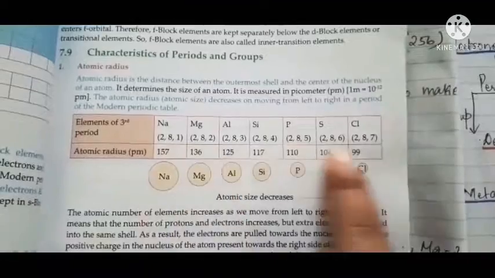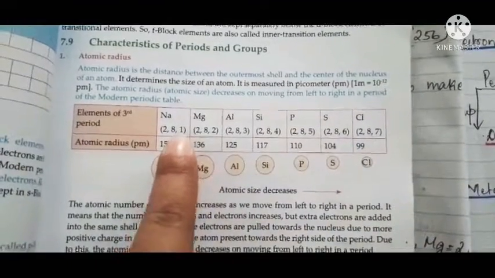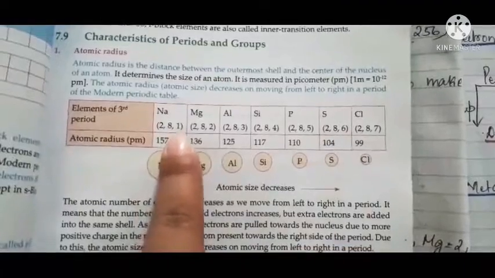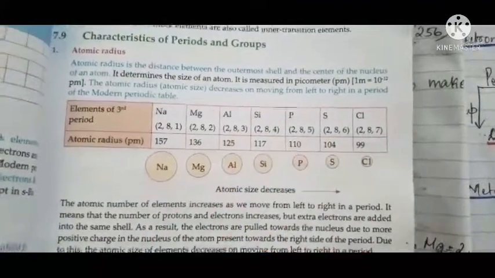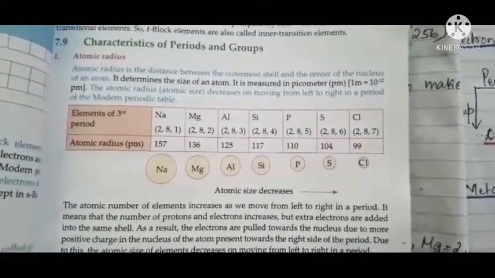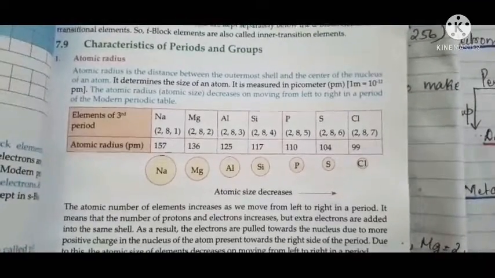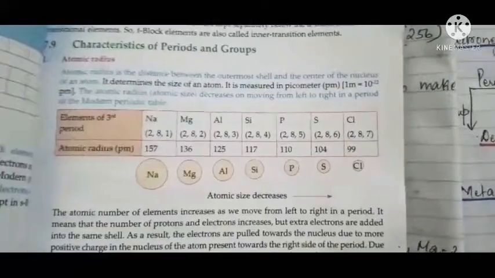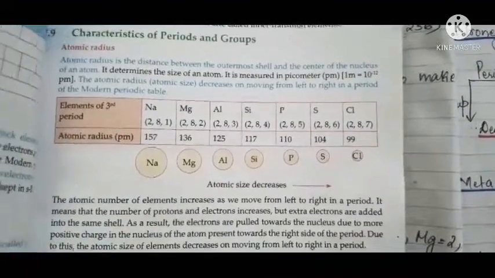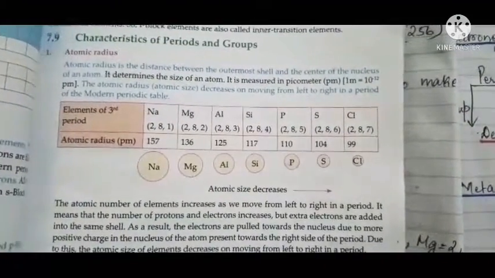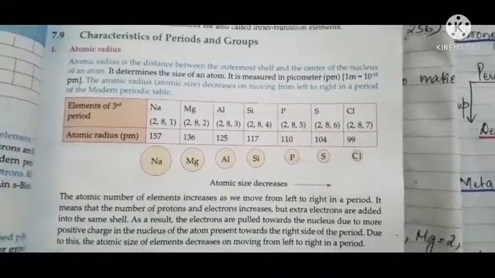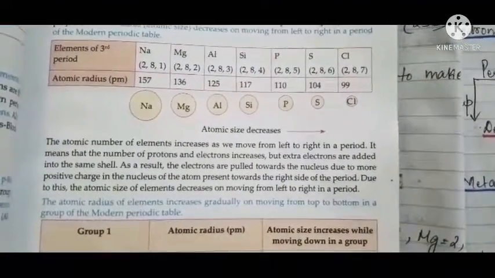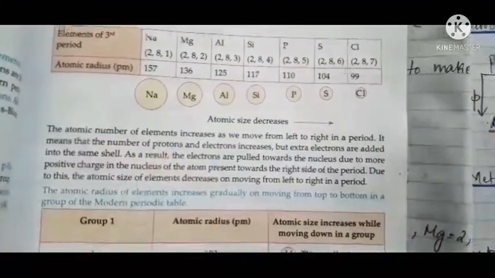So when we go from left to right, what we see is that in the valence shell, one electron is being added. See here, the valence electron is increased by one. Got it? So when the valence electron increases, the number of protons will also increase. With more protons and more valence electrons, there will be a stronger attraction between the positive and the negative subatomic particles. When there is a stronger attraction, the valence electrons will be pulled towards the center with stronger force. That is what is said here.